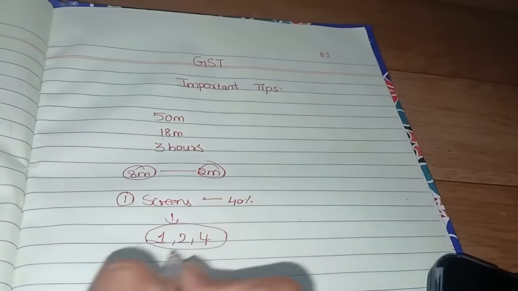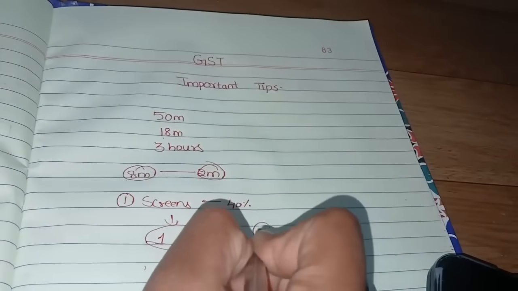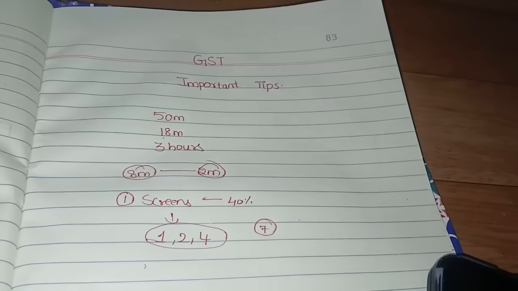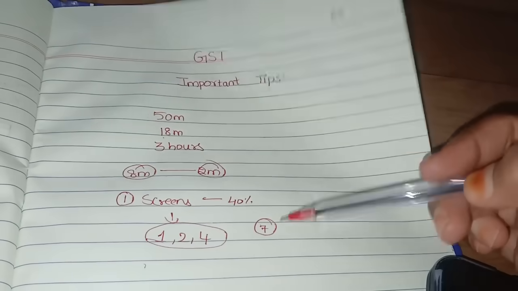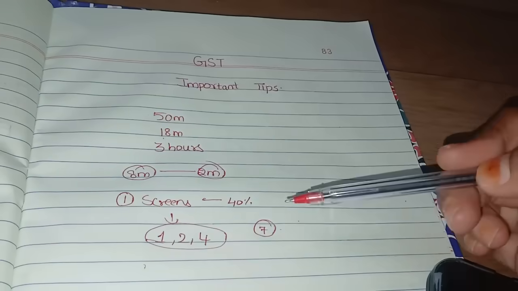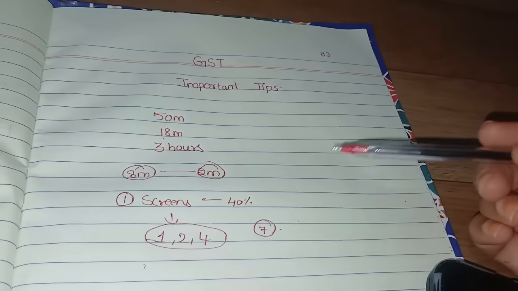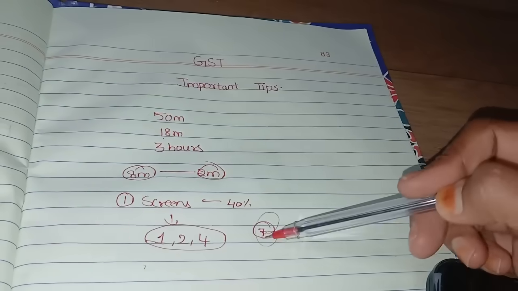How many screens will you have? There are 7 screens in your GST syllabus. I have uploaded a detailed video regarding the screens. I will mention the link in the comment box. Just go and check out the screens.